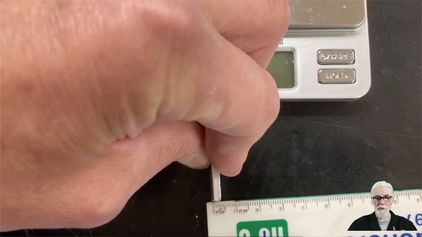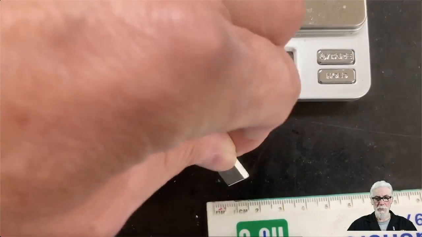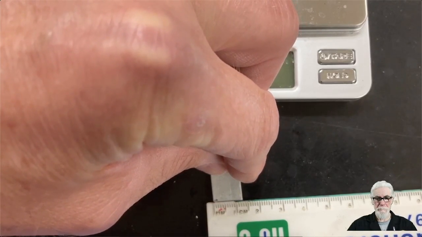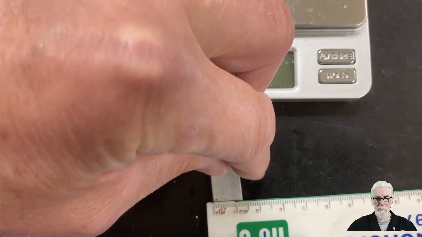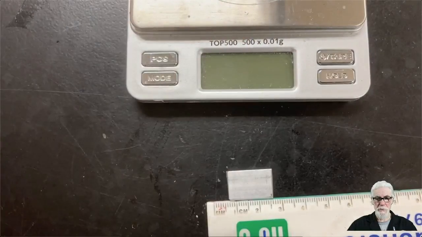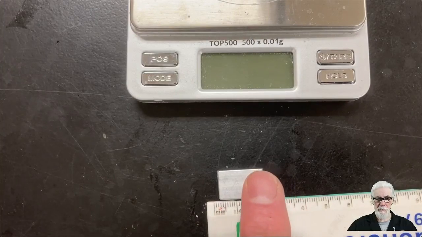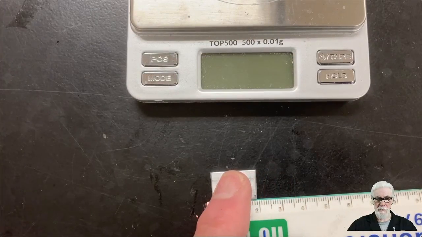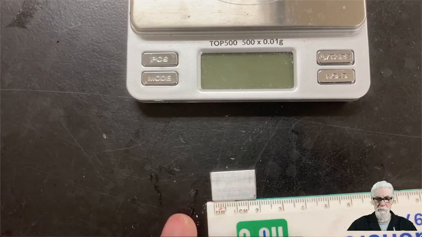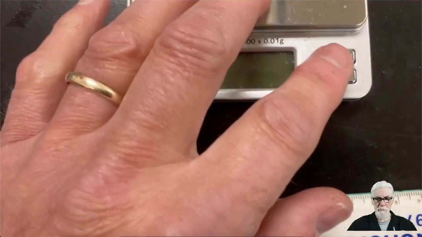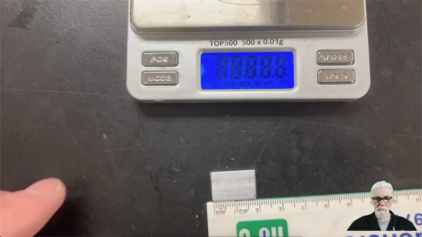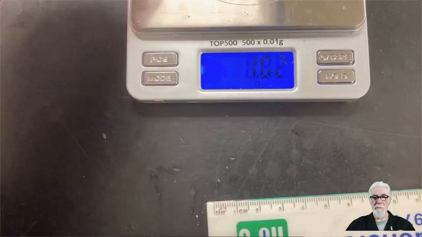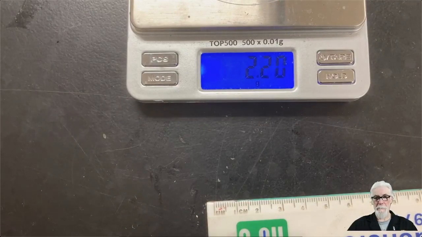Now we're going to find the thickness, width, and length of aluminum blocks. There was the thickness. Here's the width. And now the length. So that should allow us to calculate the volume of the aluminum block. I'll find its mass.